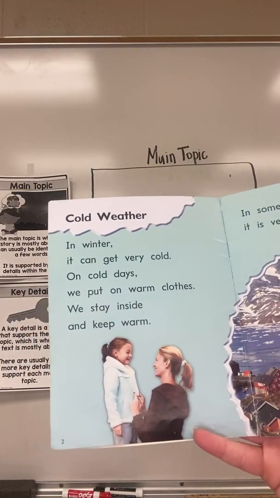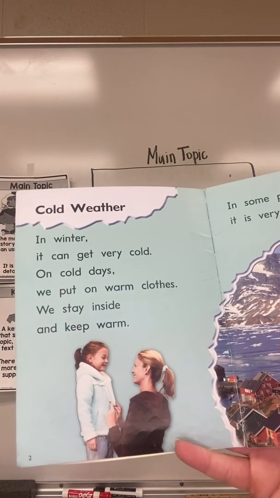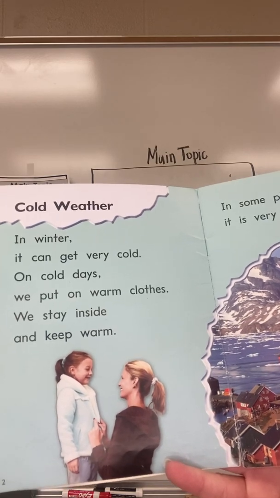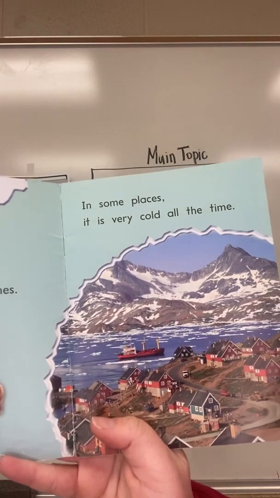Okay, cold weather. In winter, it can get very cold. On cold days, we put on warm clothes. We stay inside and keep warm. In some places, it is very cold all the time.